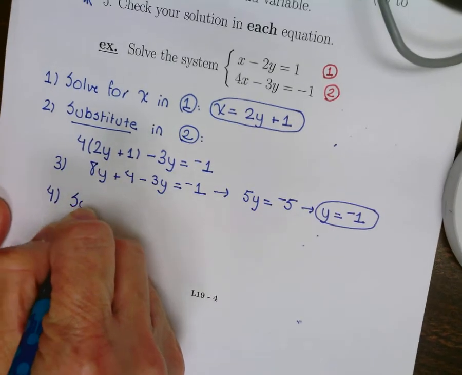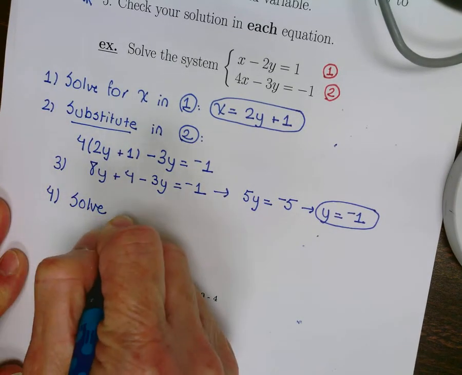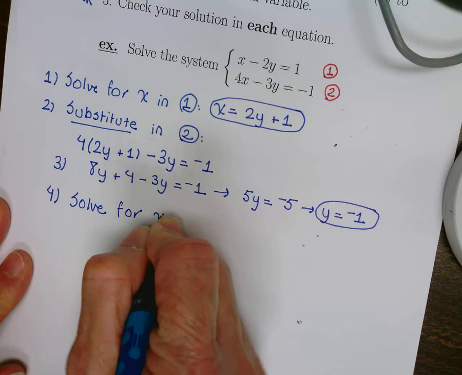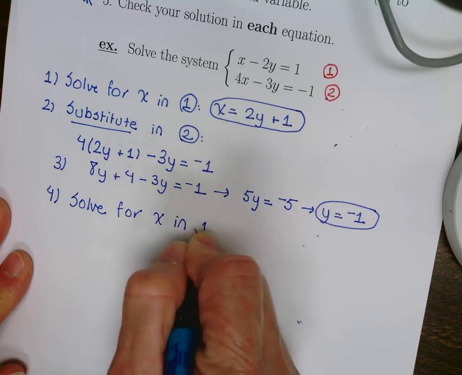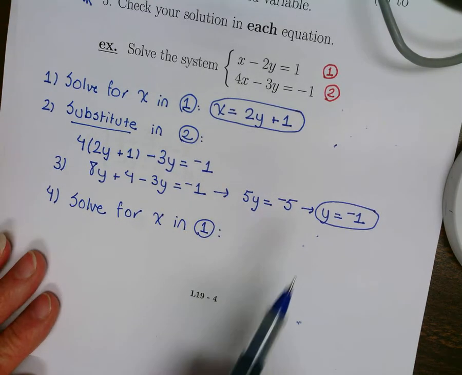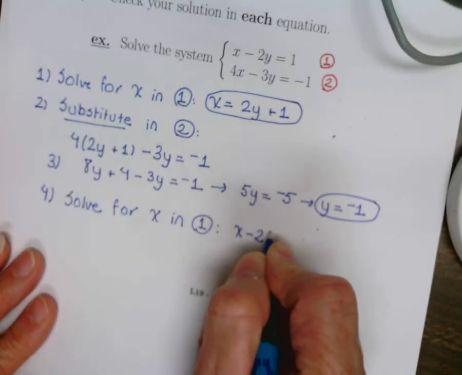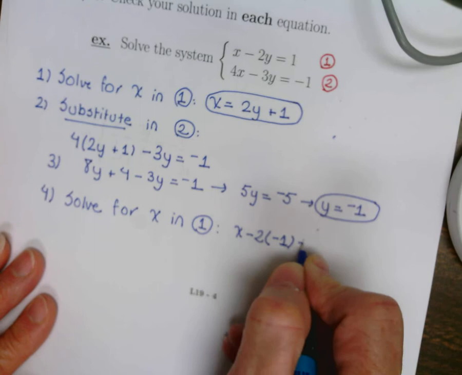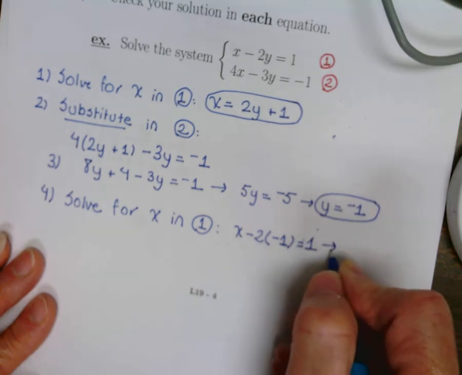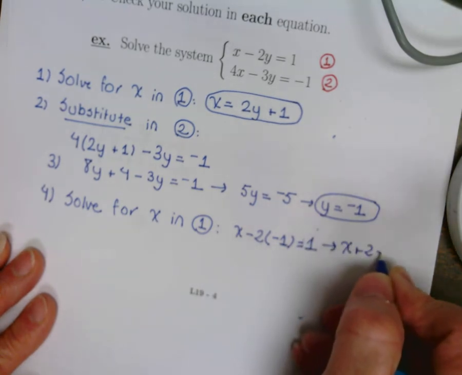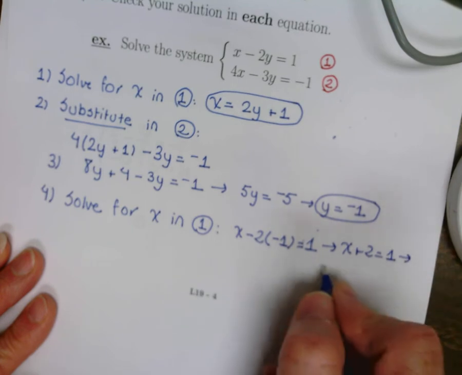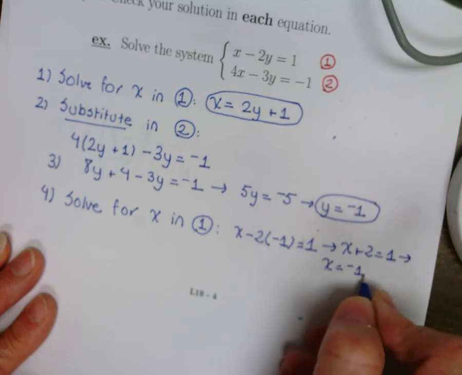So I'm going to solve for x in equation 1. Okay, so y equals -1, so x minus 2 times -1 equals 1. x plus 2 equals 1. Looks like x equals -1 also.